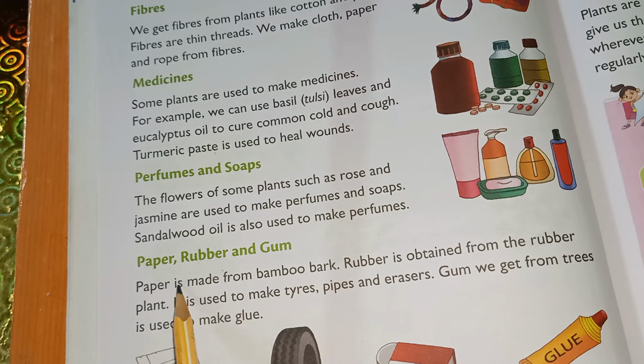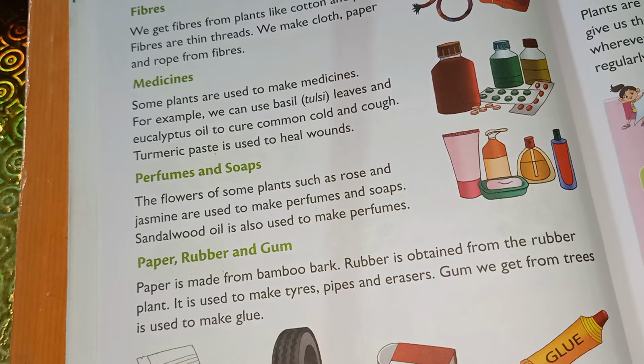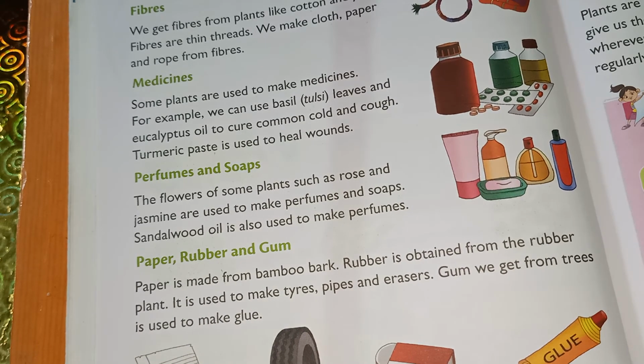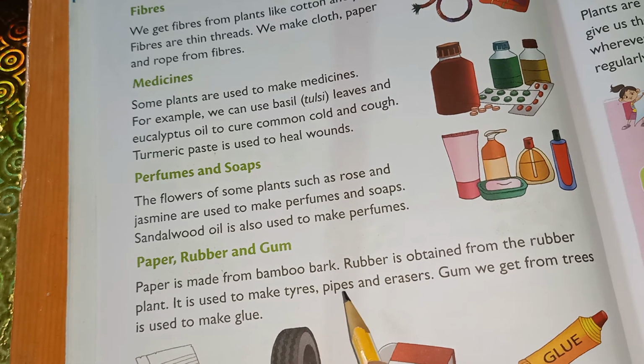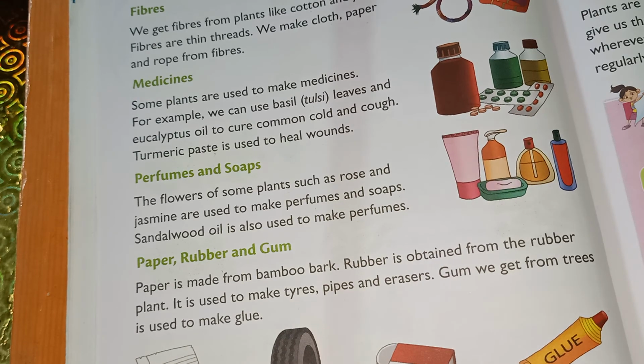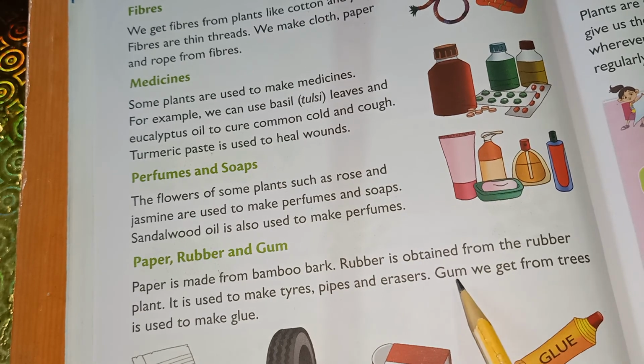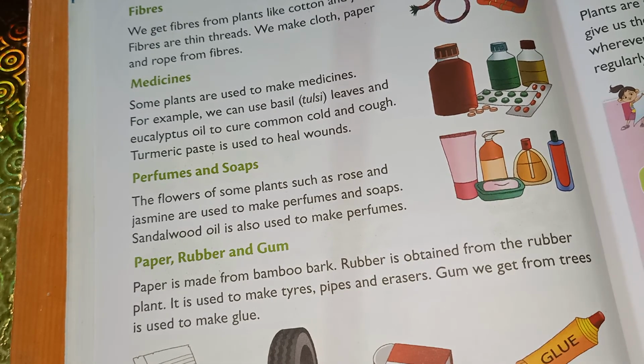Paper is mostly made from bamboo bark. Rubber is obtained from rubber plant, and this rubber is used to make tires, pipes and erasers, and we use these things in various ways in our everyday life. The gum of some plants can be used to make glue, to stick different things together.